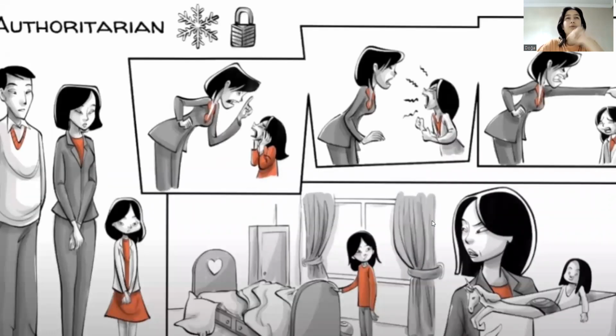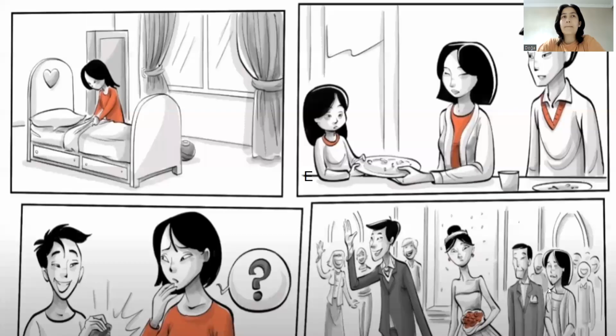So let's begin with authoritarian parents. They are cold towards the child and they tend to control the child. They're basically strict parents. And as you can see, this girl is yelling back at her mother and she has a punishment because of that. When she doesn't do her chores, her toys are taken away from her. So she realizes in order for her to get through the day, she has to do all of her chores. And in order to protect the peace inside the family, she has to obey the rules.